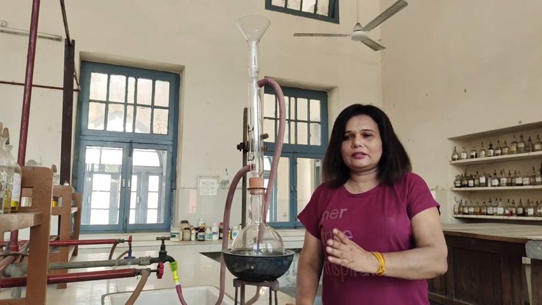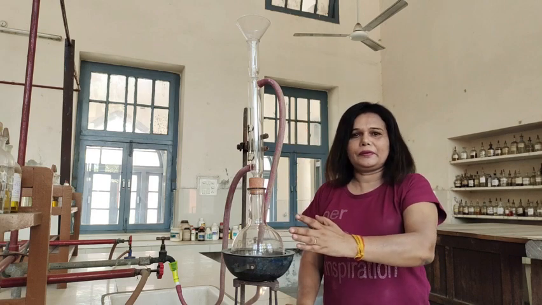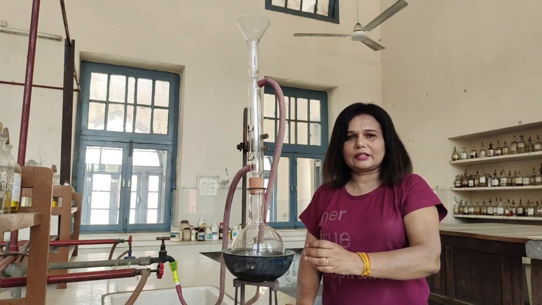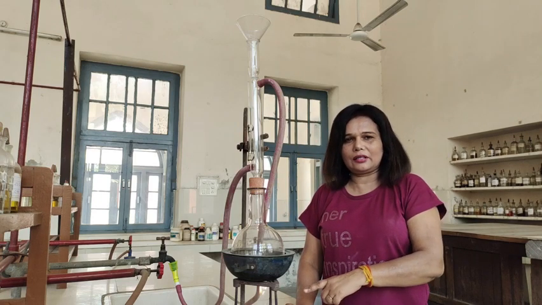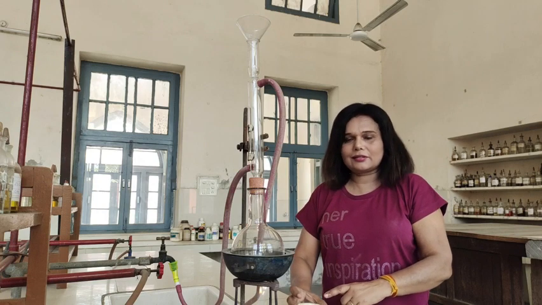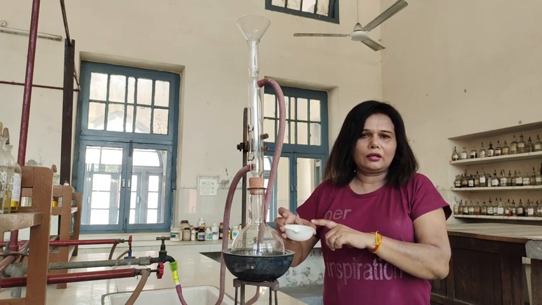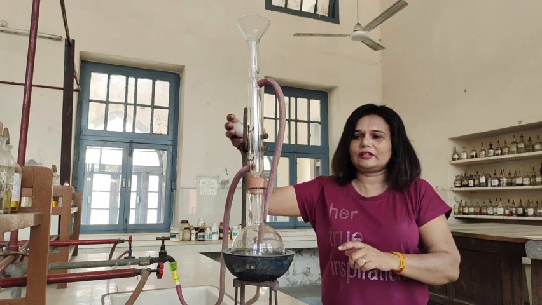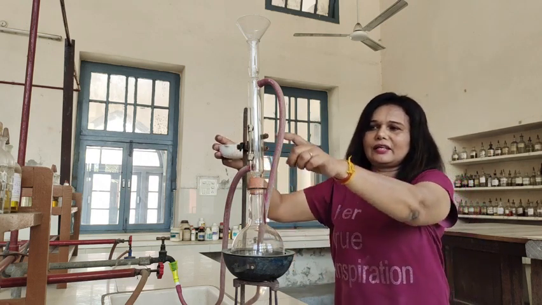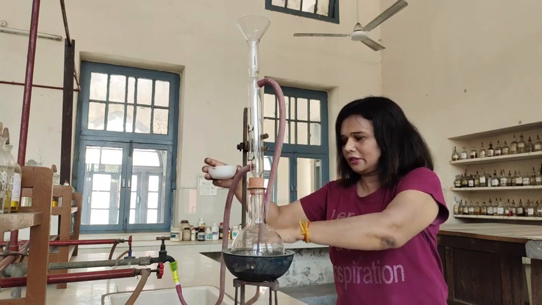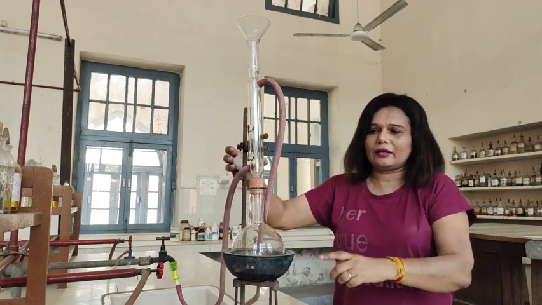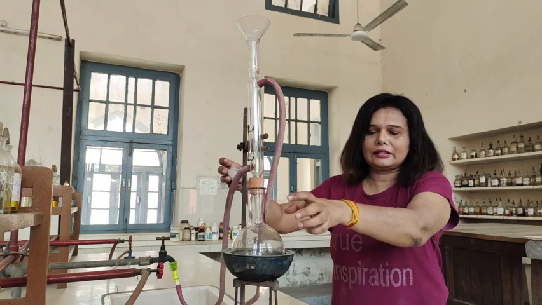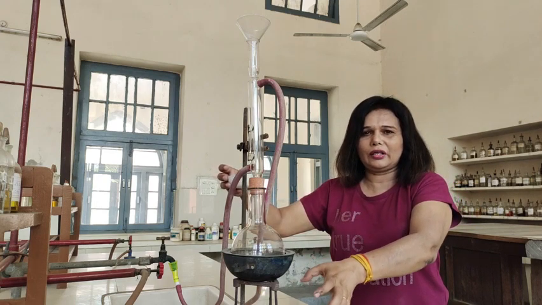Now you will see the setup of the apparatus for the recrystallization of iodoform. As we already saw, we dissolved the crude iodoform in ethanol, that is, ethyl alcohol. Now we'll transfer this setup. This is the round bottom flask, this is the condenser which is connected to the tap water and the exit, and it is contained in a boiling water bath.